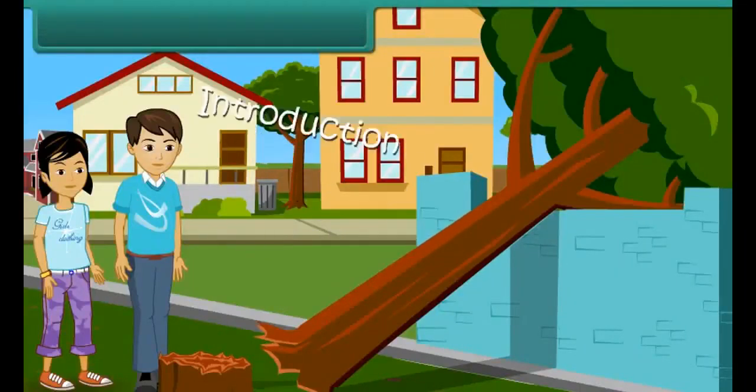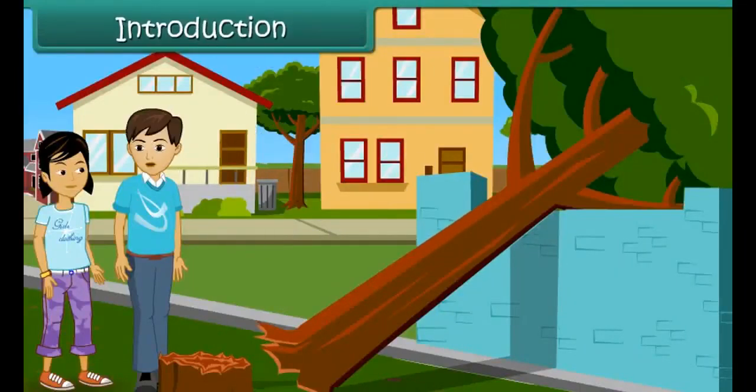Introduction. Samya, today's storm has uprooted many trees in our locality. That's right, Vineet. That huge tree has been broken in the middle. The broken half, leaning against the boundary wall, makes a beautiful triangle.